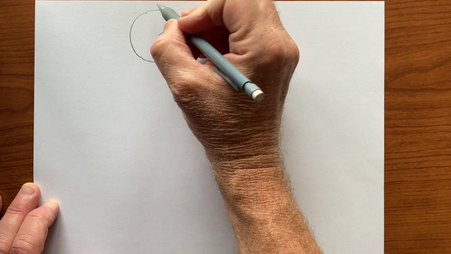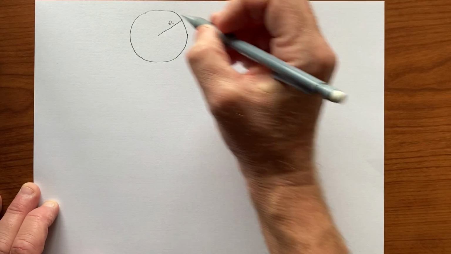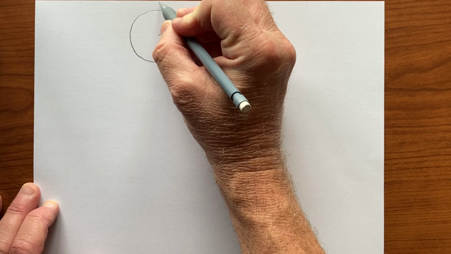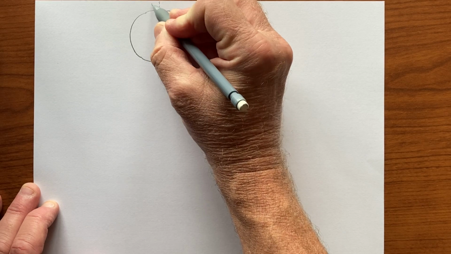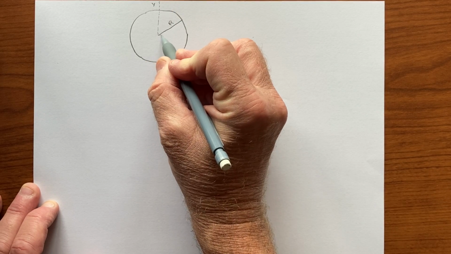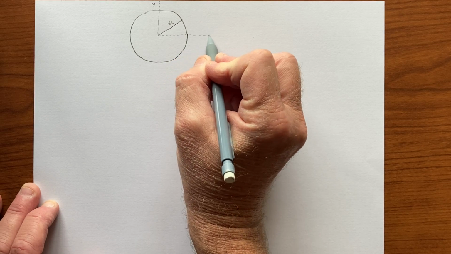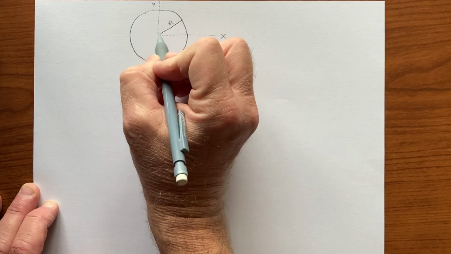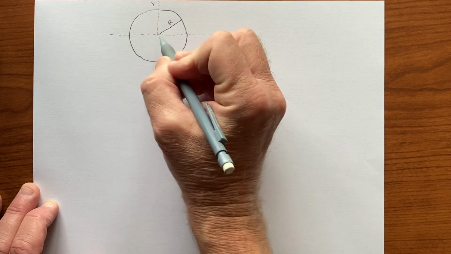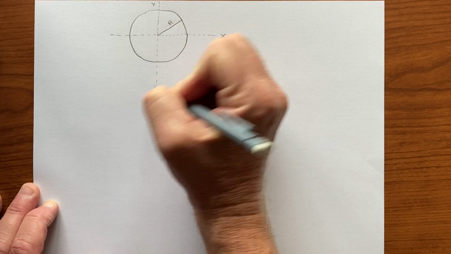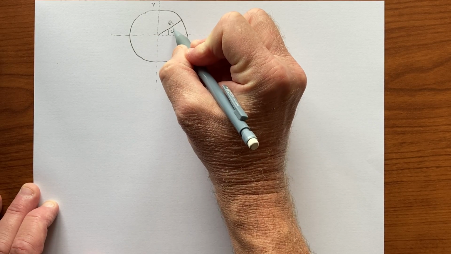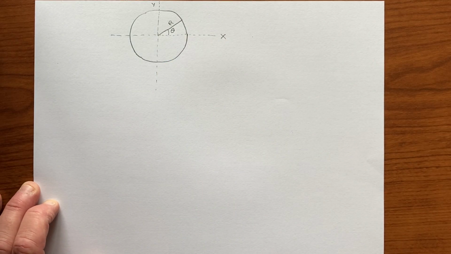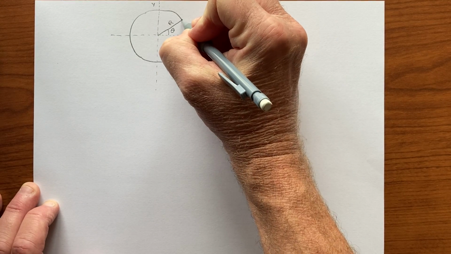And let's use x and y coordinates. So here is the y direction. This is the x direction. And there's some angle theta. That angle is changing. Here's the object.